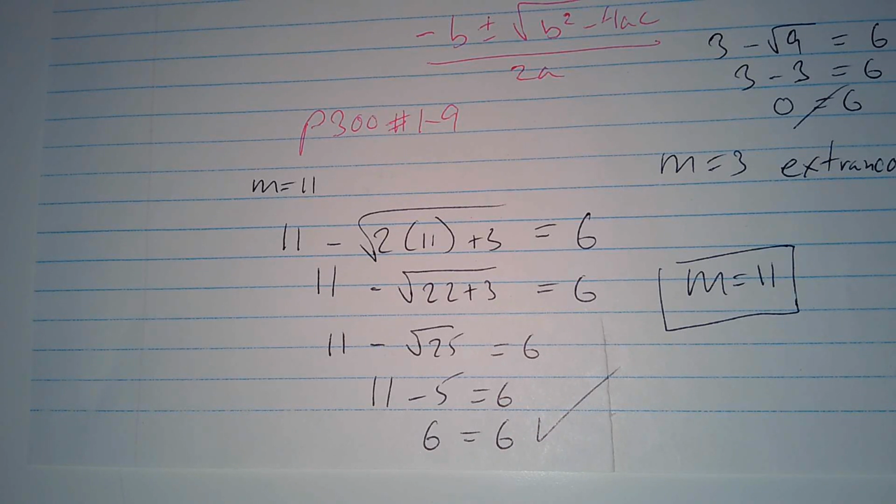Also, just while I'm talking about tests, I have the test marked from before the holidays. So if you want to find out what you got on your last exam, just send me a private chat or an email, and then I can just let you know what your score was.